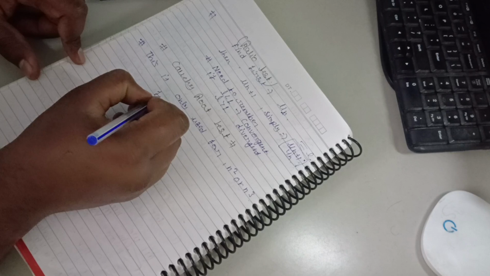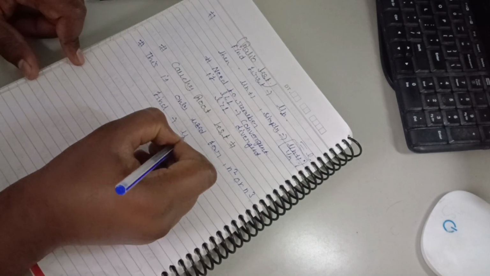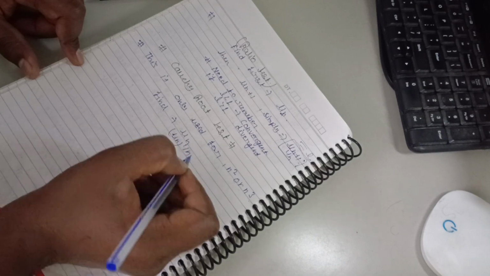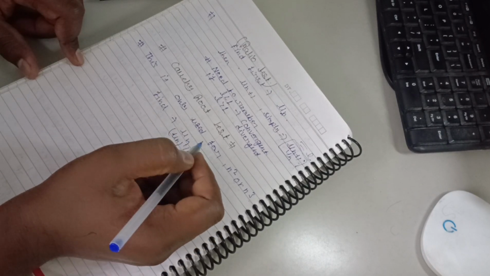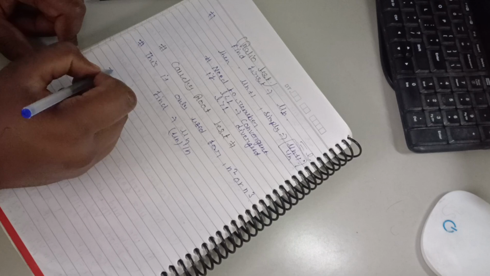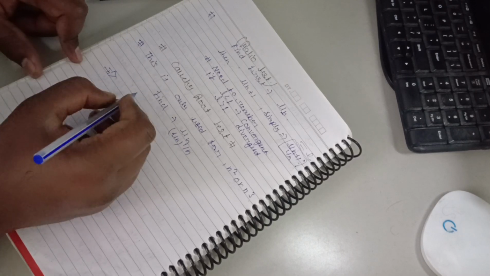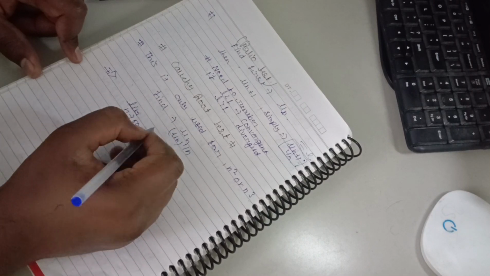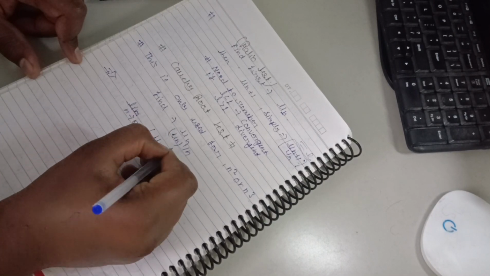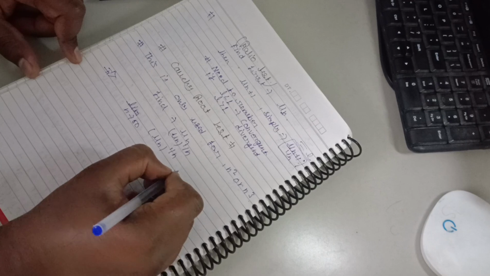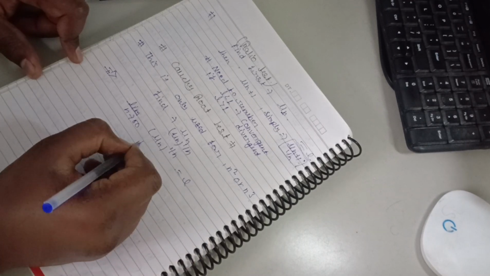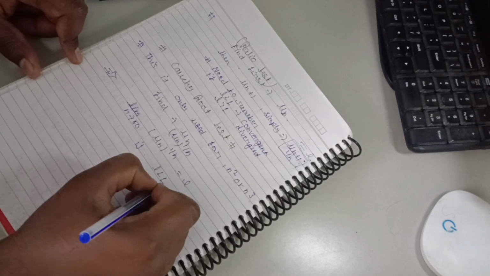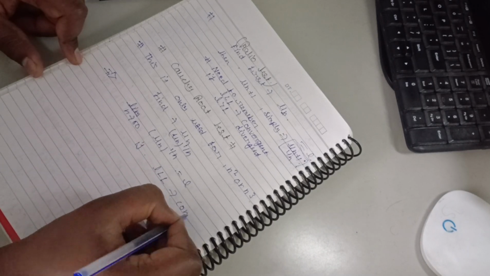Just we need to find here first un, then un to the power 1 by n, and write limit n tends to infinity of un to the power 1 by n is equal to L. So here the conditions are: if L is less than 1, this will be convergent.